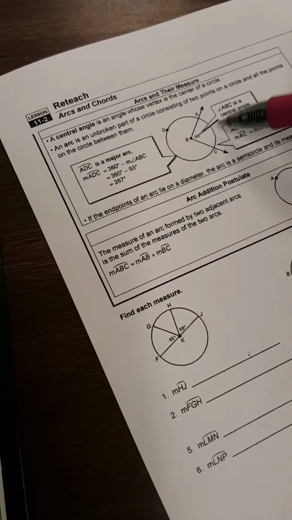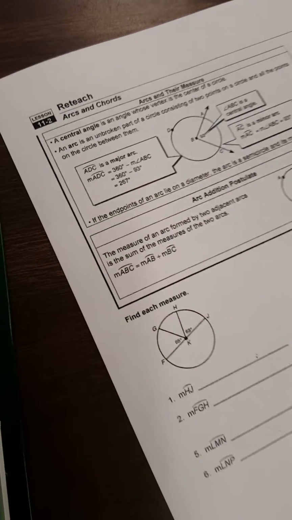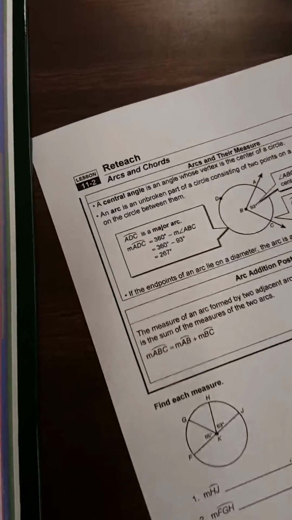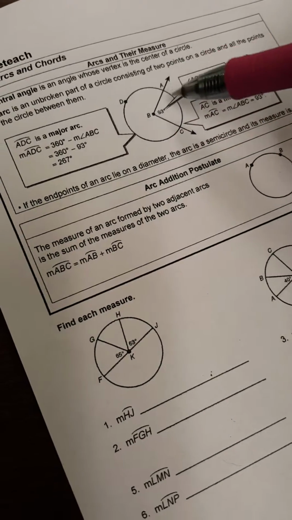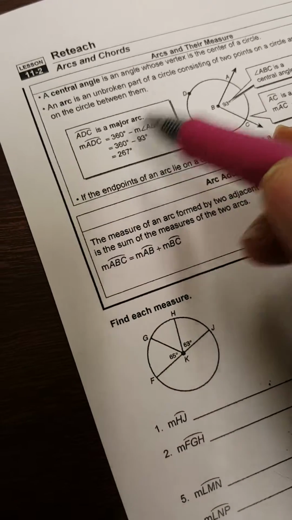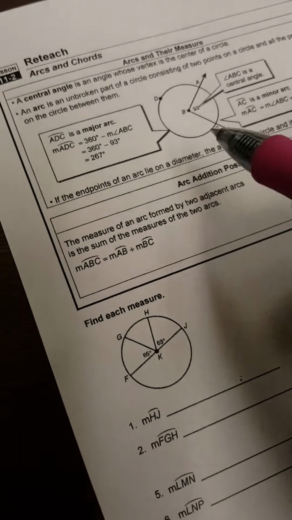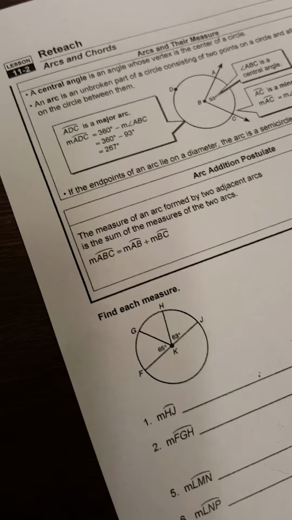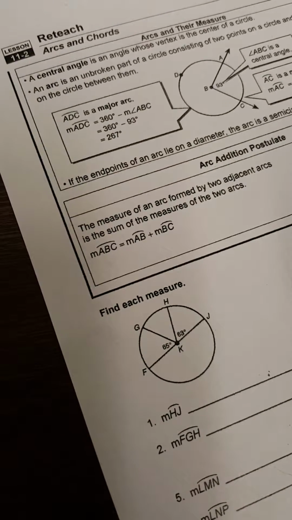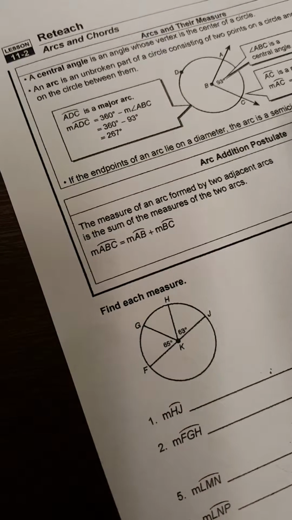An arc is the sides of the circles. And so the sides of the circles are the different arcs. We have a major arc and a minor arc. The major arc is the longest arc connecting two endpoints on a circle.